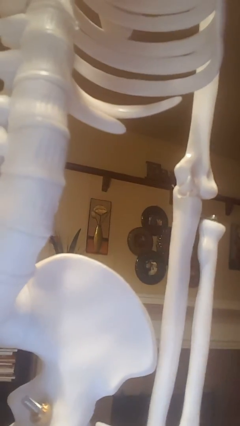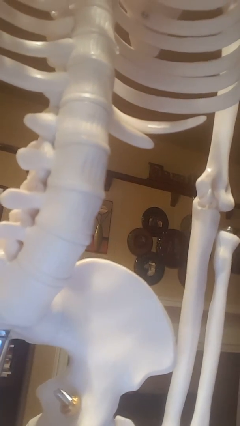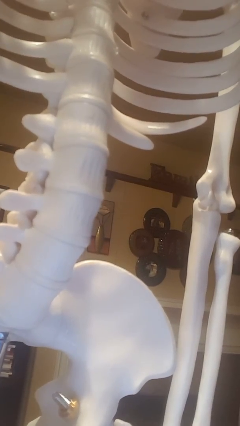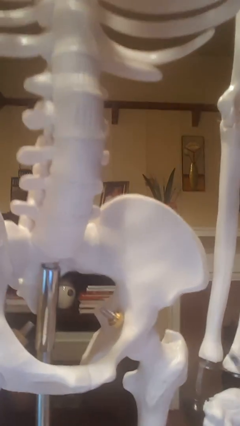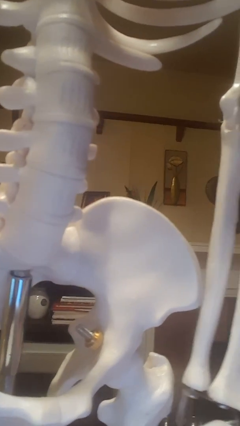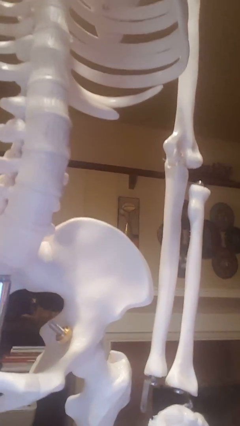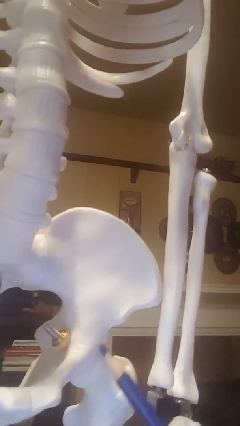You have the greater sciatic notch. The greater sciatic notch is right in here. Then right here you have the ischial spine, and right here the ischial tuberosity.